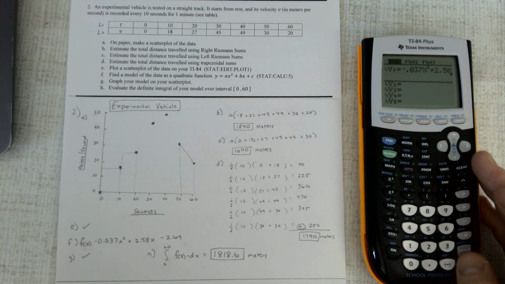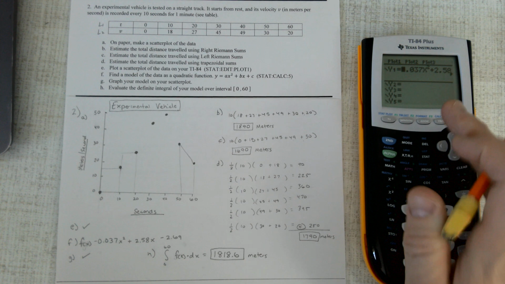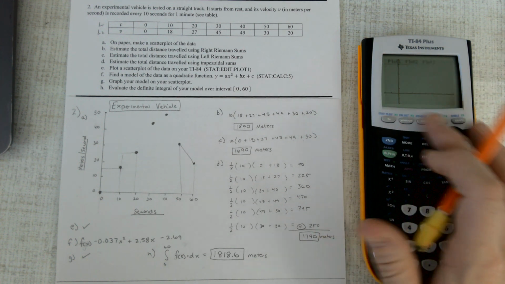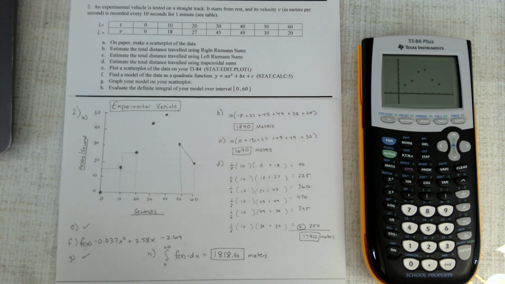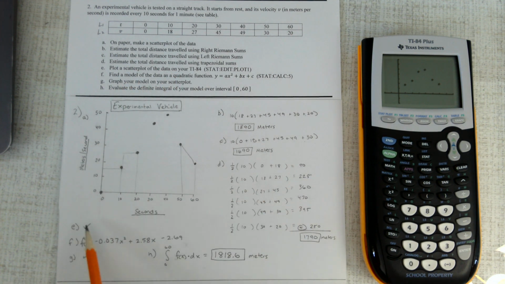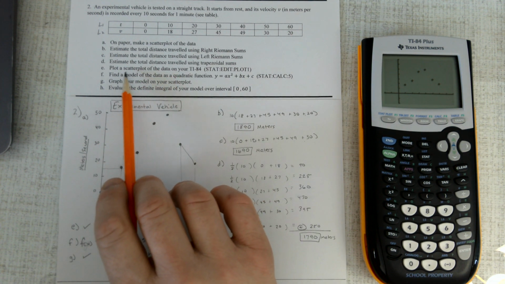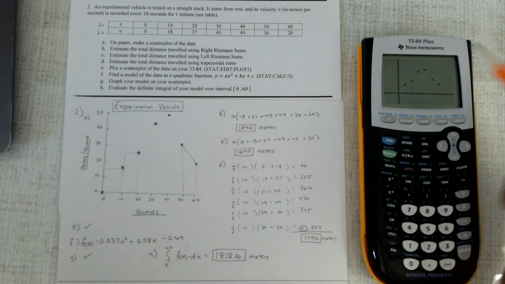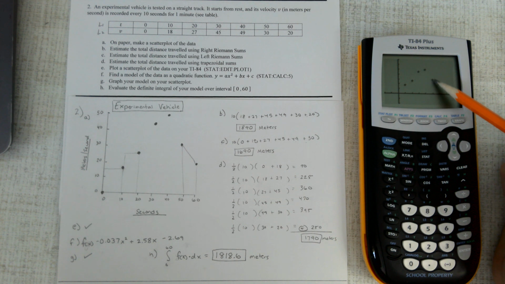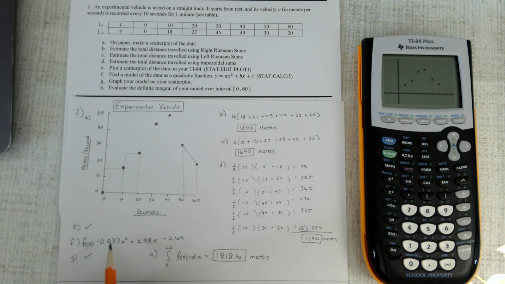You can go up here and turn that plot off, and now it's off and there's nothing on the graph. You can come back here and turn it on, and there you go. Alright, so we have it plotted. Just put a little check mark there, and now what we want to do is find a model of the data as a quadratic. If you look at this data, it goes up and it goes down, and that is a quadratic equation. It's actually a negative quadratic equation, and the one I came up with is right here.